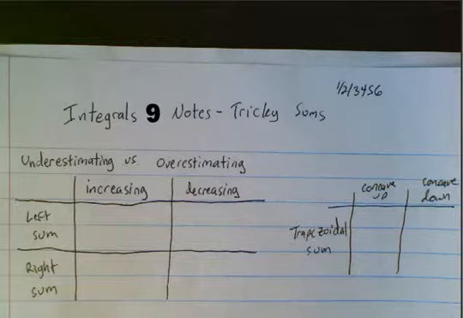The first thing we're going to need for this lesson is to really know well our underestimating versus overestimating charts. So right here where you have the left sum and the right sum, increasing, decreasing, try to fill in from memory what situations the left sum overestimates versus underestimates, and same for the right sum. Do the same thing with the trapezoidal sum as well. So take a second, try to fill that in.